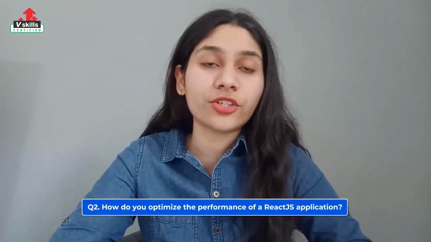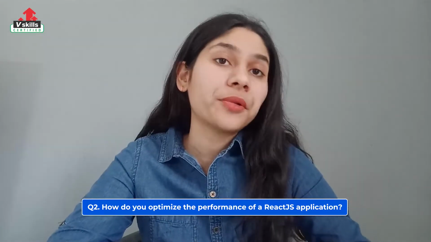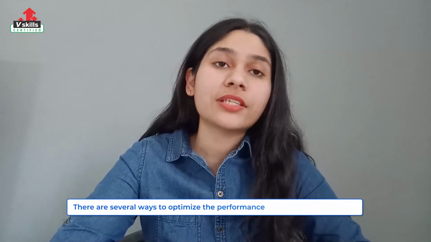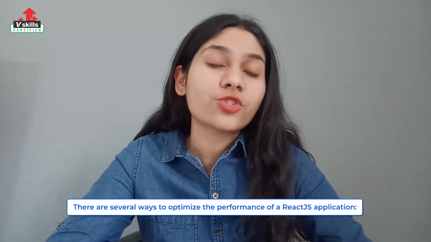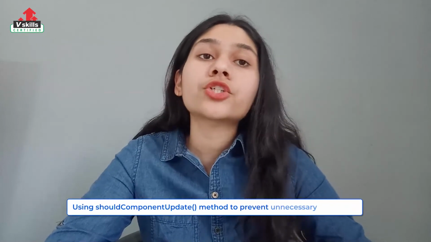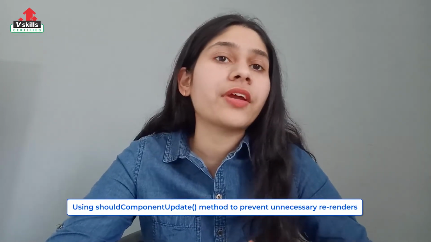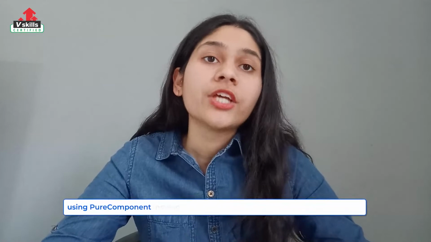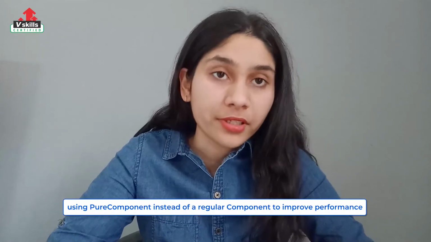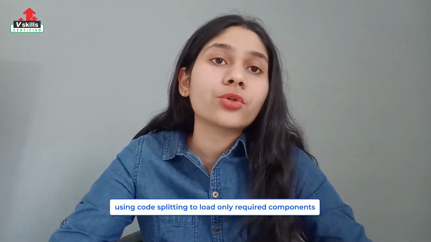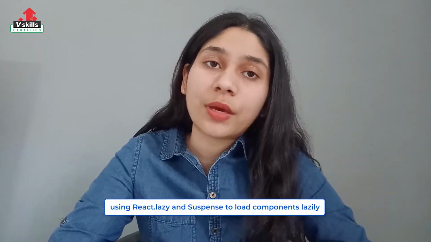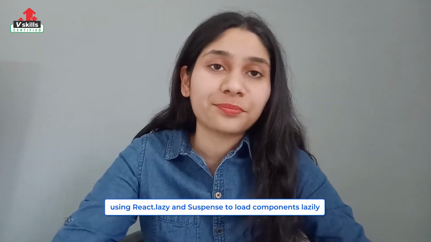With this, we come to question number 2, which is how do you optimize the performance of a ReactJS application? The answer to this is, there are several ways to optimize performance of a ReactJS application, such as using the shouldComponentUpdate method to prevent unnecessary re-renders, using PureComponent instead of a regular component to improve performance, using code splitting to load only required components, and using React.lazy and Suspense to load components lazily.